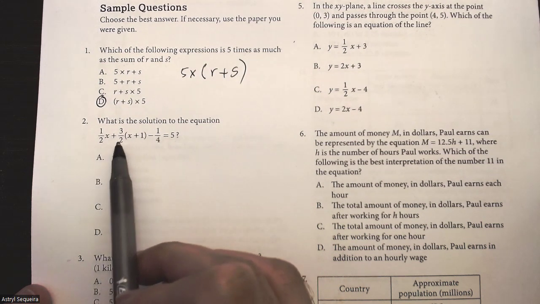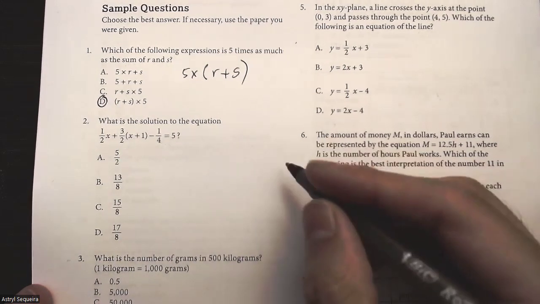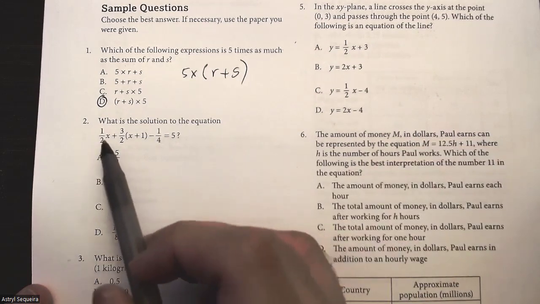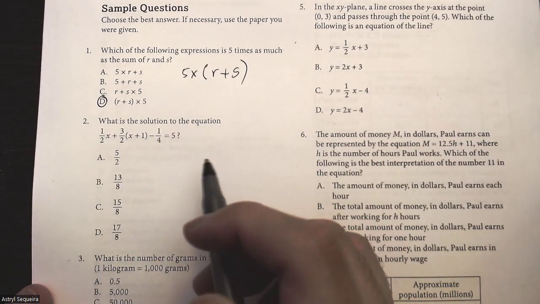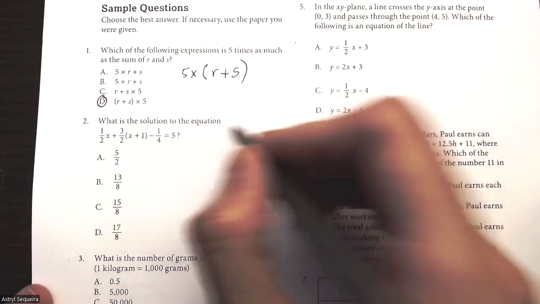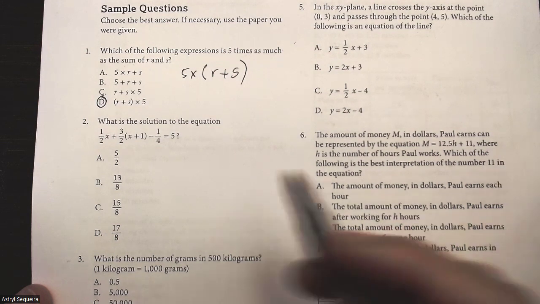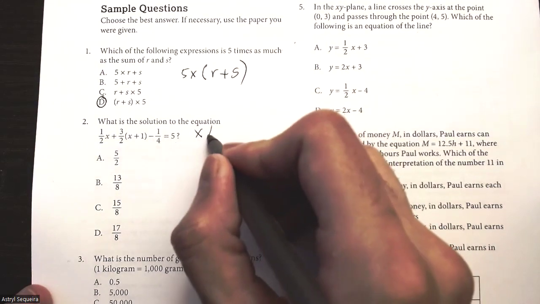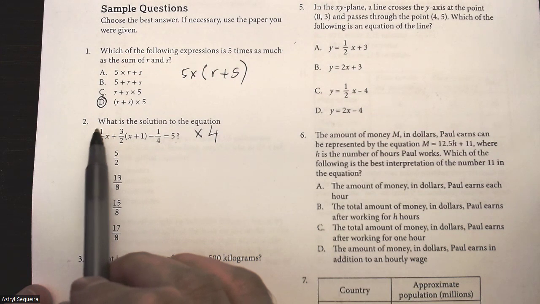Or I guess my lowest common denominator is 4. Okay, so I'm going to multiply everything by 4 so that I can get rid of this denominator. So times by 4. Over here, this is the first term.